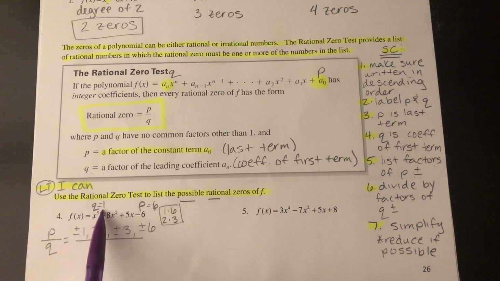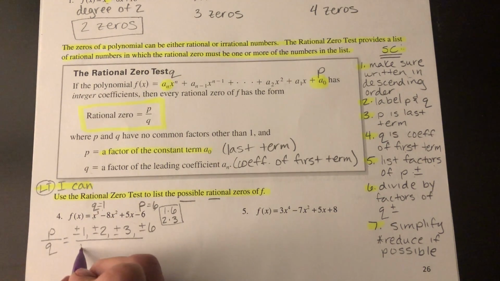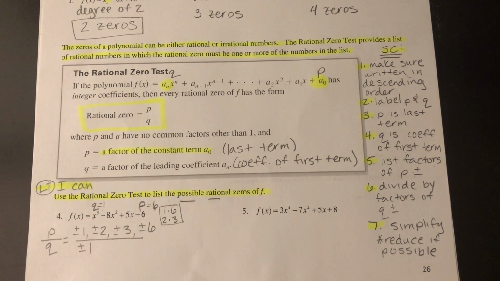Now I'm going to do the same thing for Q. All the factors of 1, well, that's just plus or minus 1. So I found all the possible factors of P, and I'm dividing by all the possible factors of Q. Now we're on our last step, which is to simplify and reduce if possible. Plus or minus 1 divided by plus or minus 1 would be plus or minus 1. Then plus or minus 2 divided by plus or minus 1 is plus or minus 2. And 3 divided by 1 is 3, 6 divided by 1 is 6.